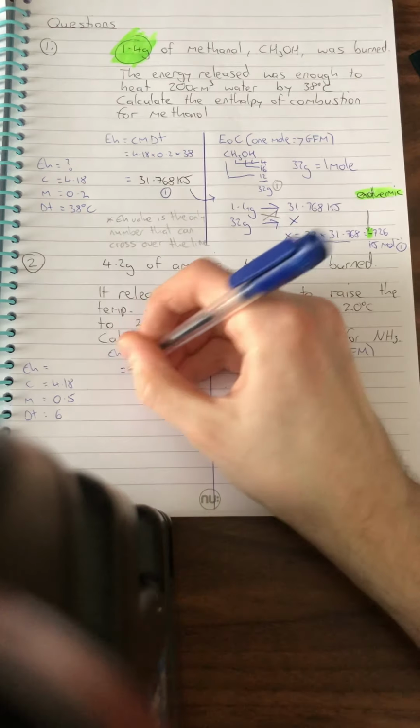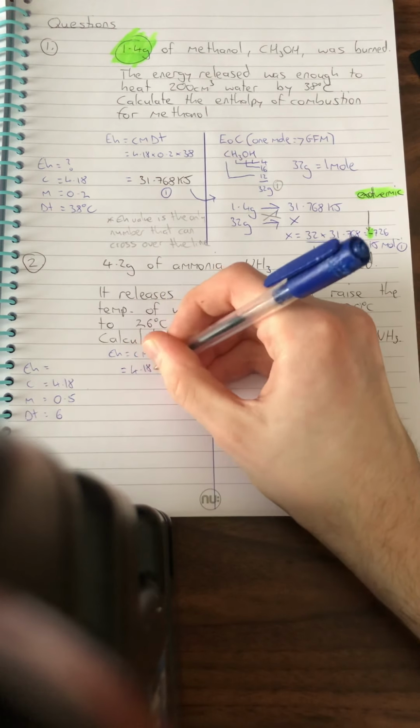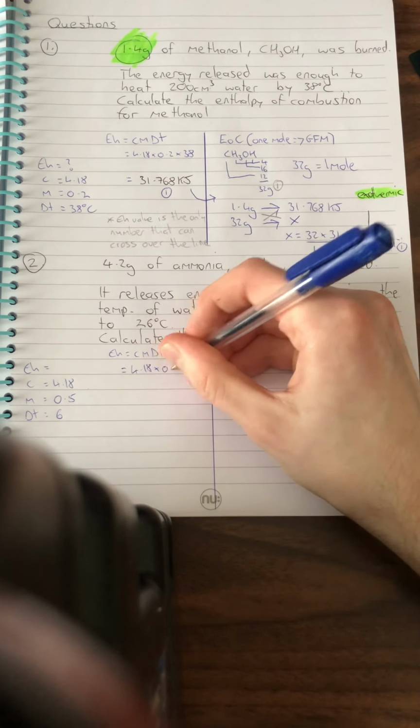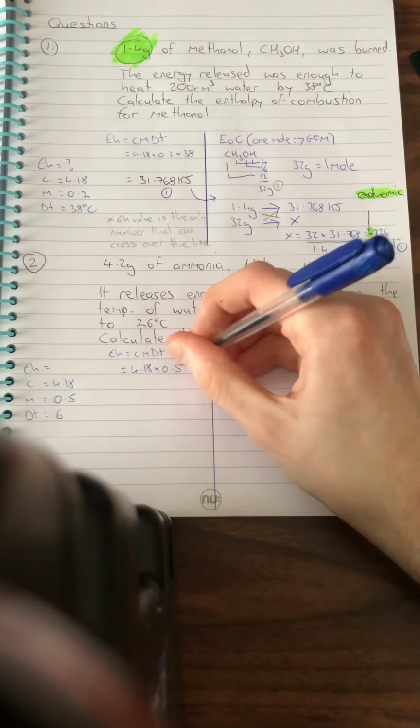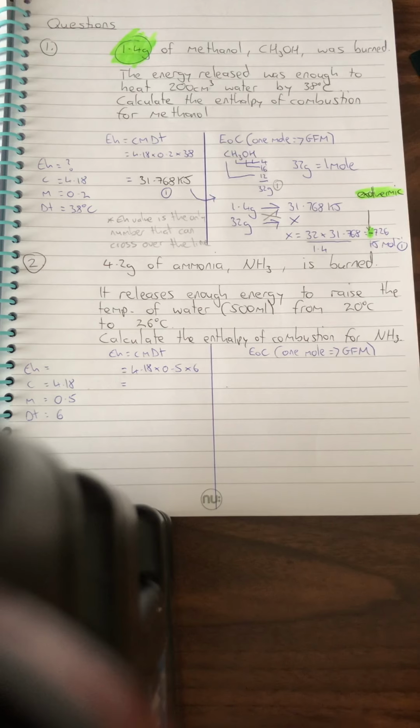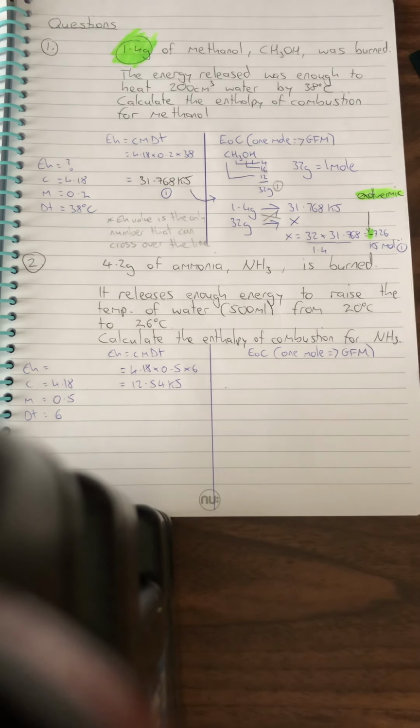And if we put those values in, so 4.18 times 0.5 times 6, we should get, again, do it with me, so 4.18 times 0.5 times 6, what are we getting? I've got 12.54 kilojoules.